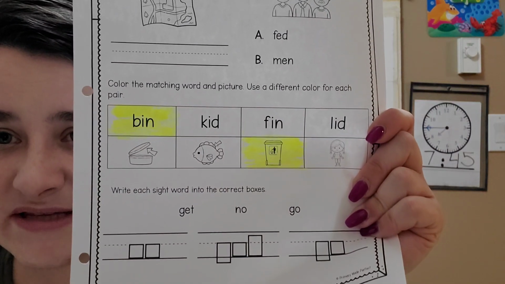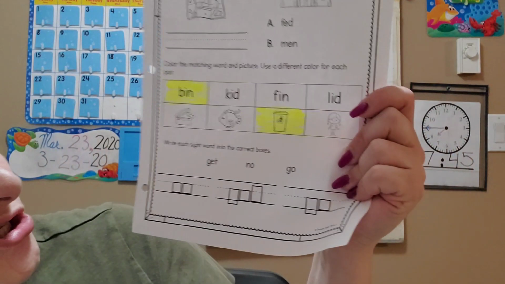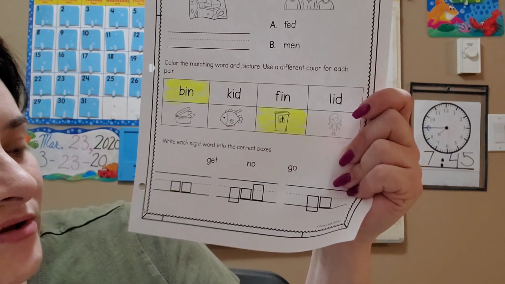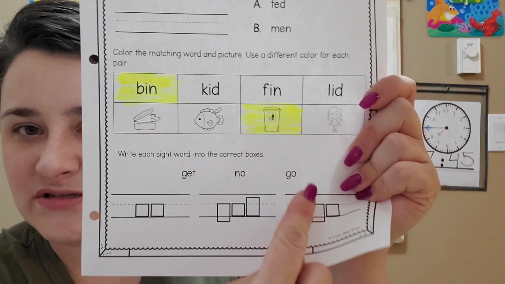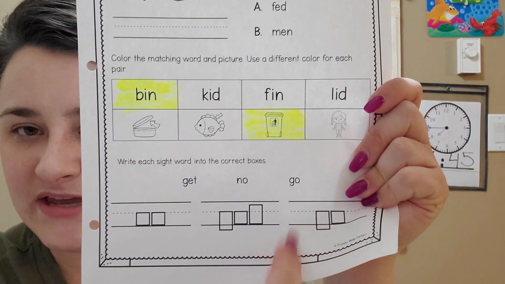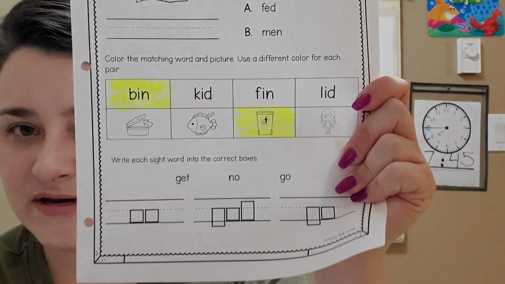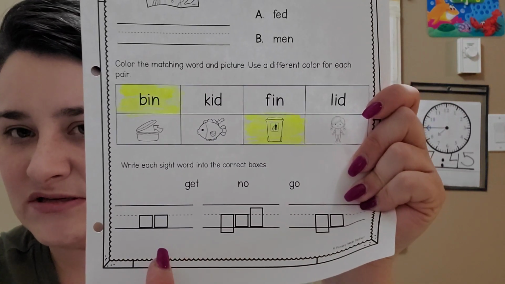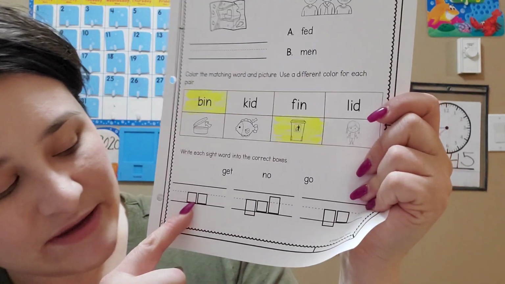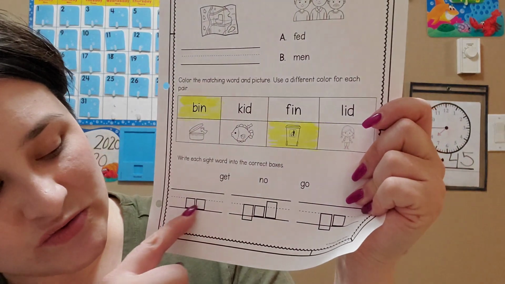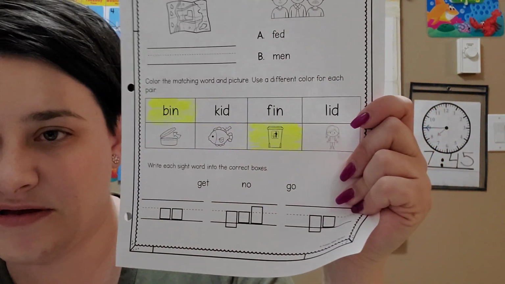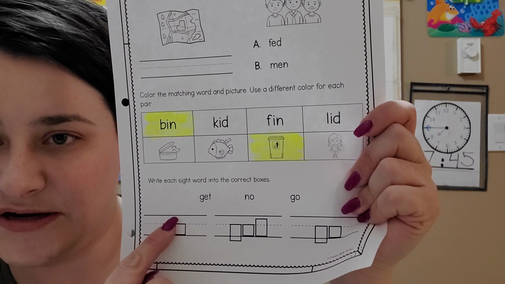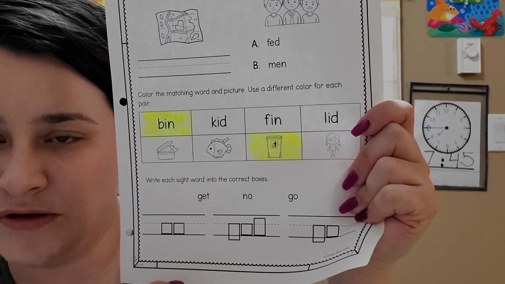On the bottom, it says, write each sight word into the correct boxes. So you have to look if it's a tall letter or a letter that extends below the line and match it into these boxes. So for example, I know this very first one doesn't have any letters that go below or above the lines. Doesn't go above the dotted, no talls, no low ones.